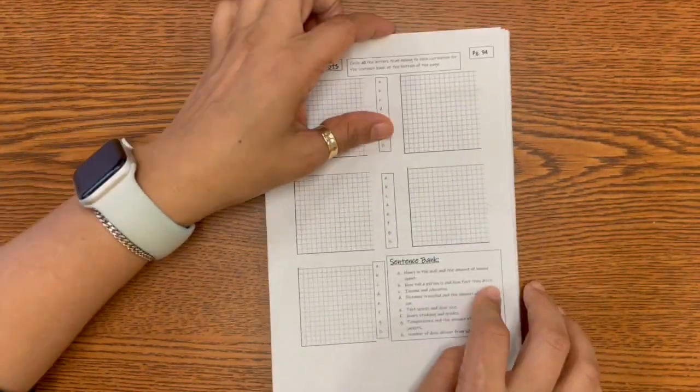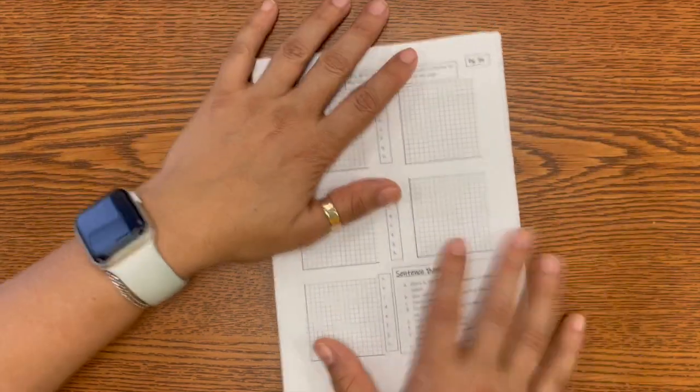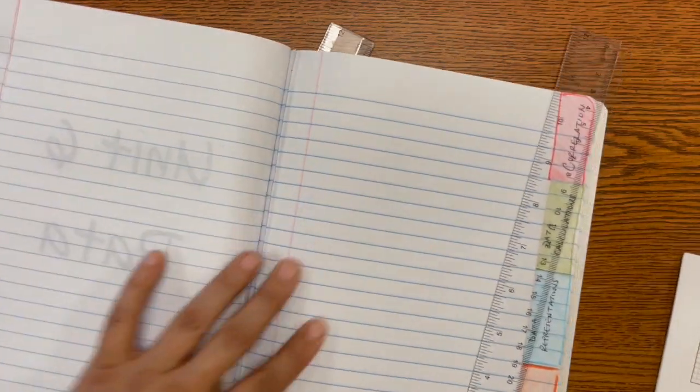All right. Once your pages are in order, just make sure that they're in order. Okay, they go in order with the exception of that one blank page that we saw. Once the pages are in order, they should go well into your notebook.